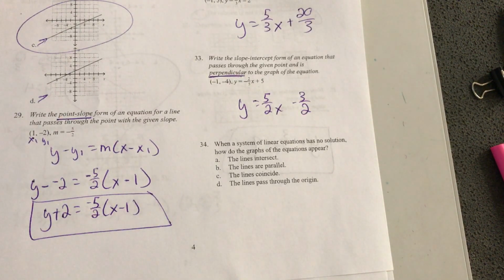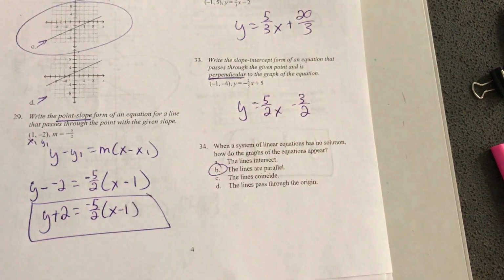34, when a system of linear equations has no solution, how do the graphs of the equations appear? Well, if there's no solution, they're parallel to each other.